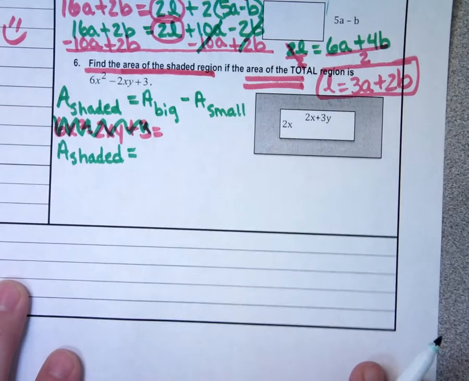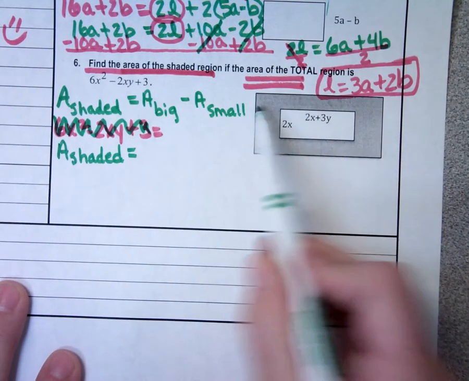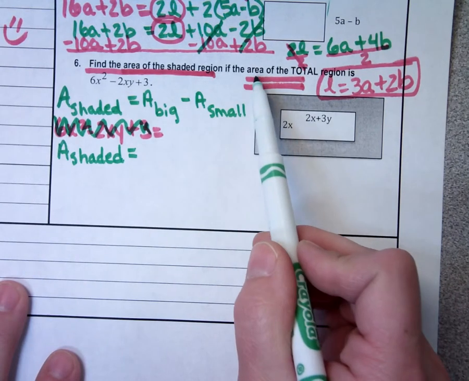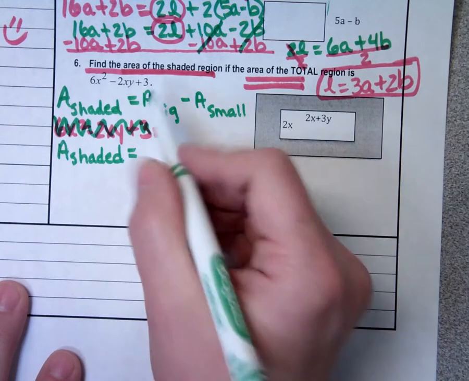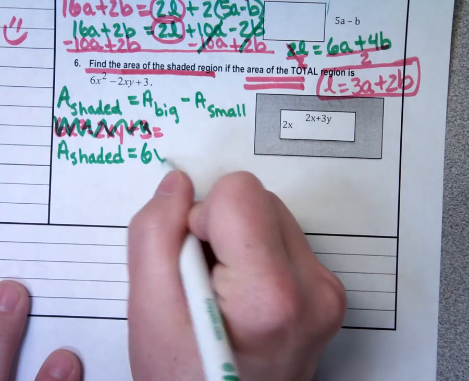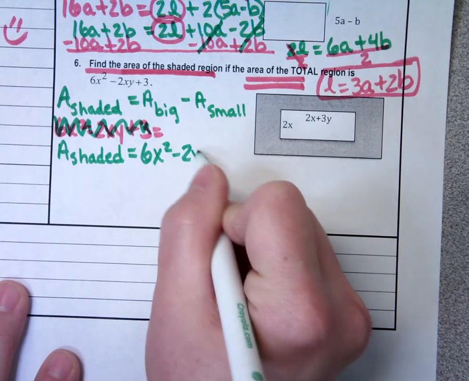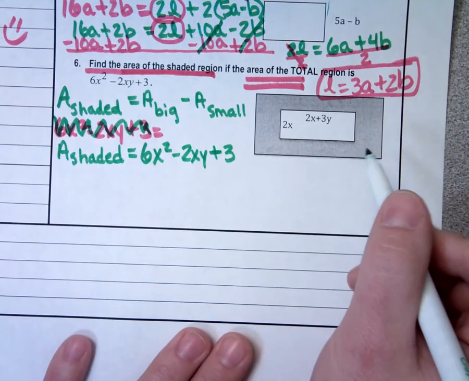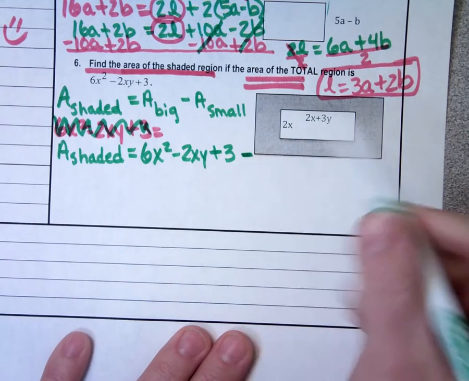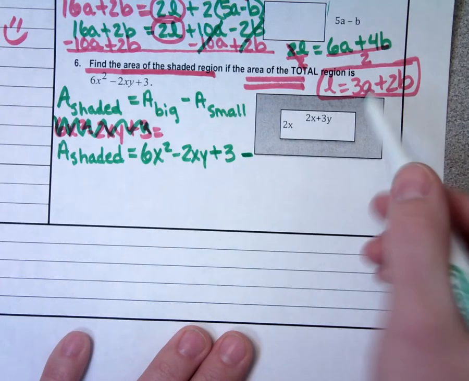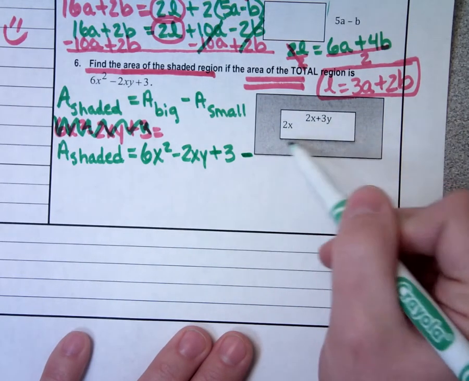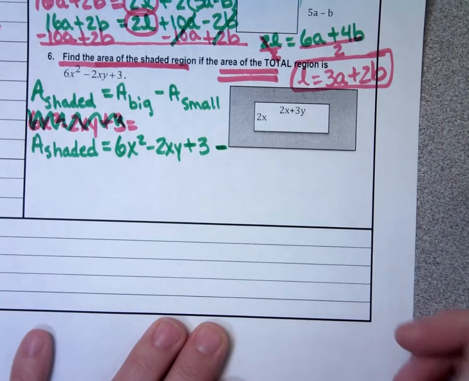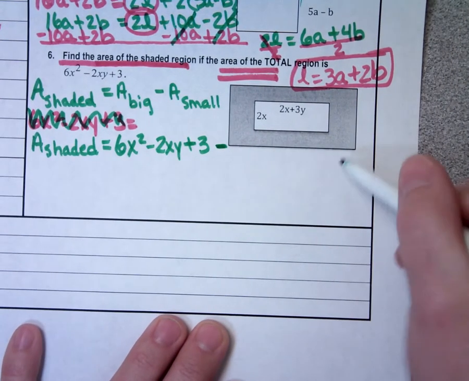equals area of big. Area of big is all of this, and that's what they mean when they say the area of the total is this. So the area of the big is 6x squared minus 2xy plus 3. And then I'm going to subtract the area of the small. So let's take a second and figure out what the area of this small region is. I'm going to do that over here.